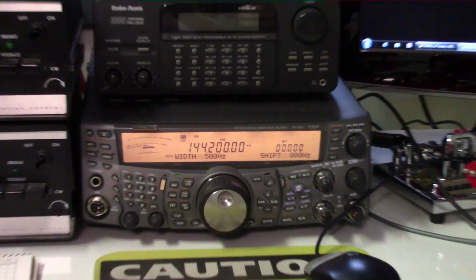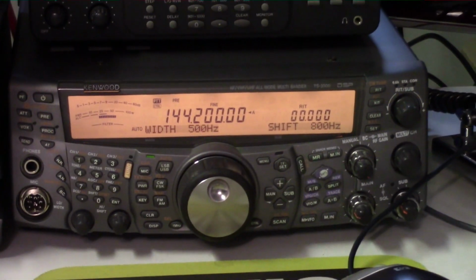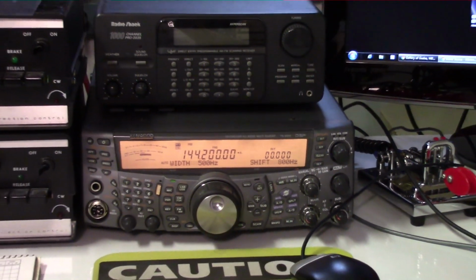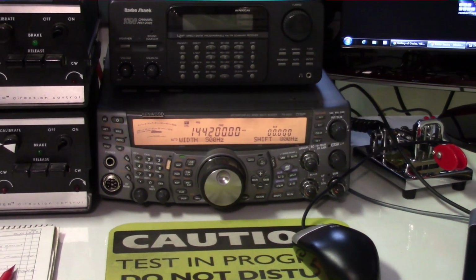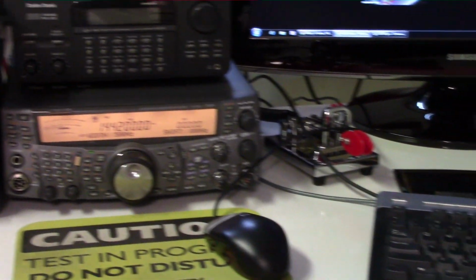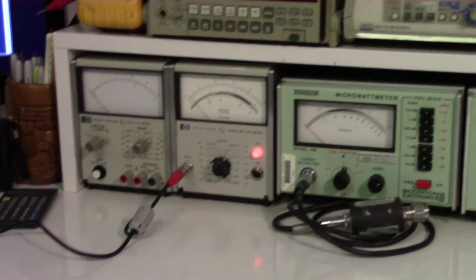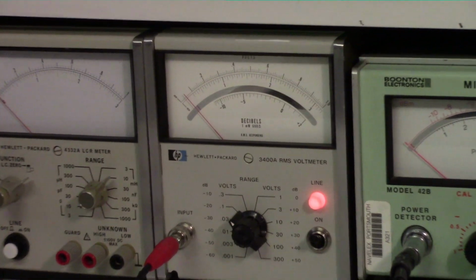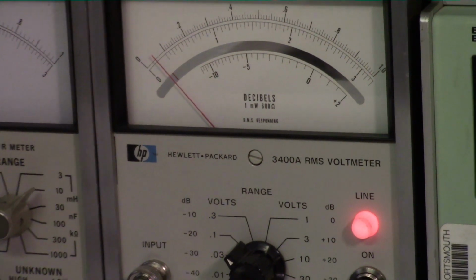So let's get started. The first thing you're going to need is a receiver, and what we're going to do is, in the back of the receiver I've connected the speaker output from the radio, and that's that black wire, and it's coming over here, and it gets connected to an old friend of ours, an HP 3400 RMS meter.